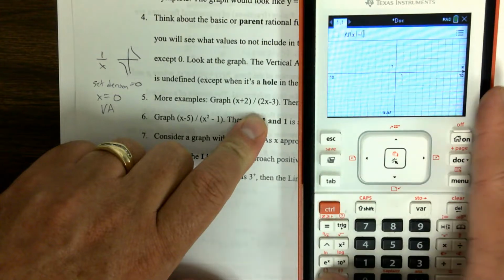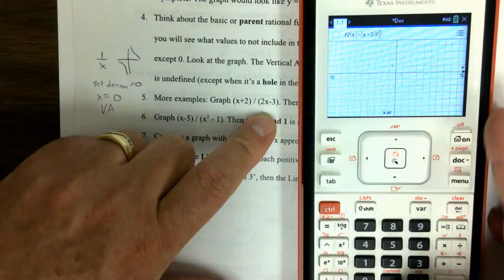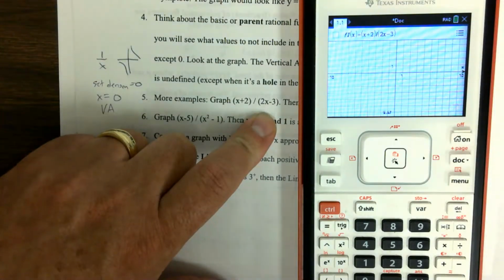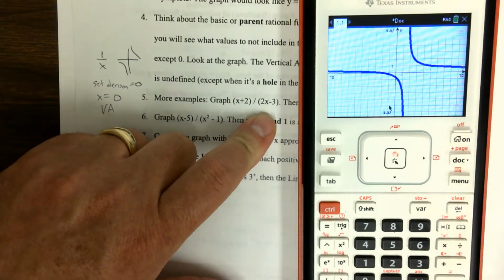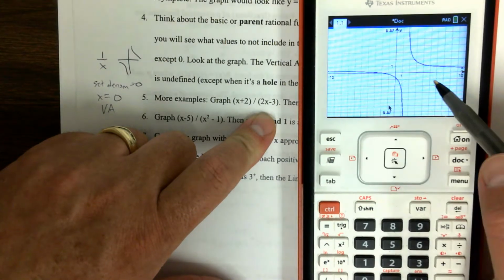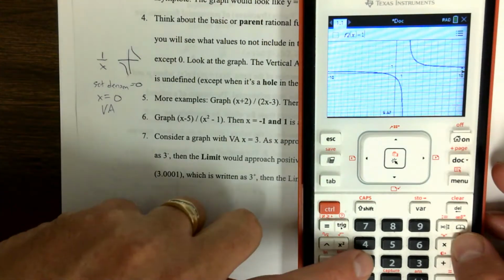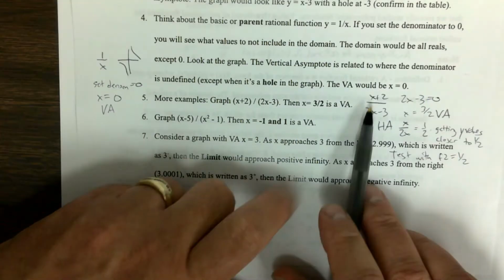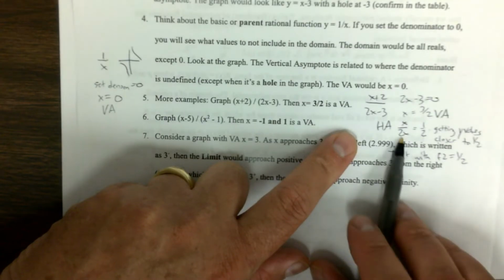X plus 2 over 2x minus 3. Notice your degree of the denominator is not bigger and your degree of the numerator is not bigger. So when you have this circumstance, your asymptote is not at 0. In fact, if you just do 1 over 2, that's going to be your asymptote here. The reason is because you can think of your x's as canceling, and so it's a half.